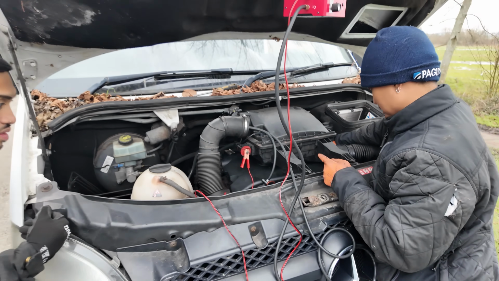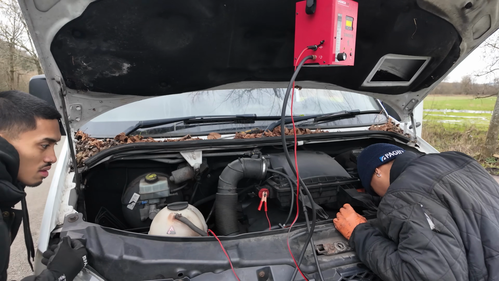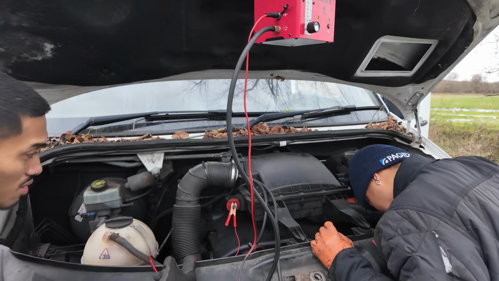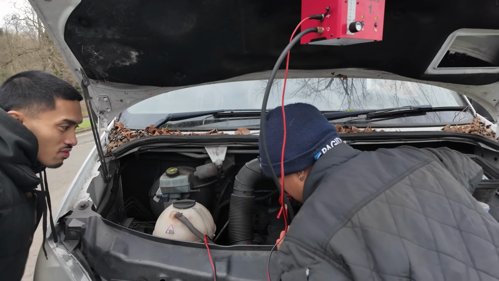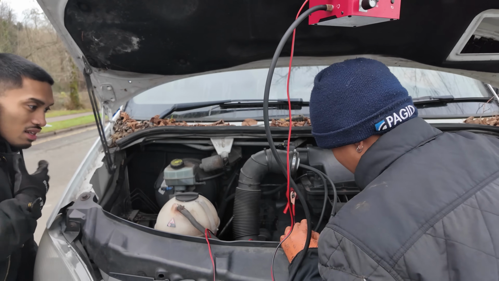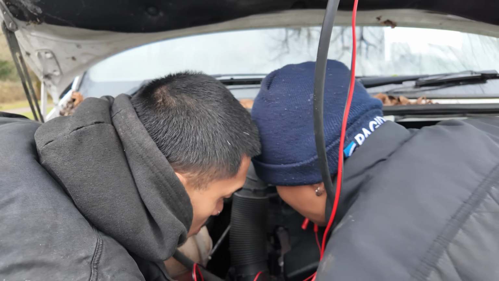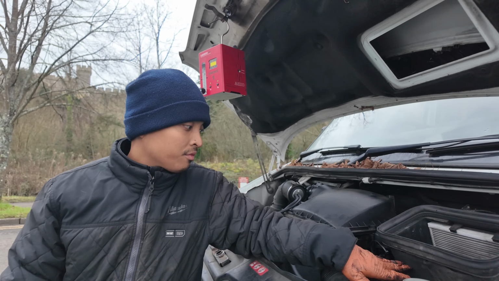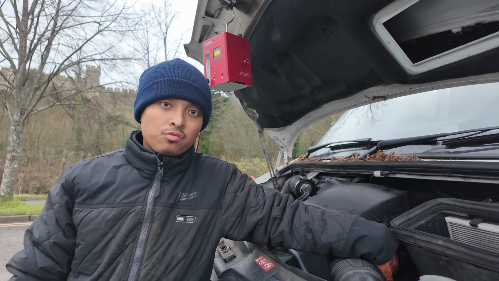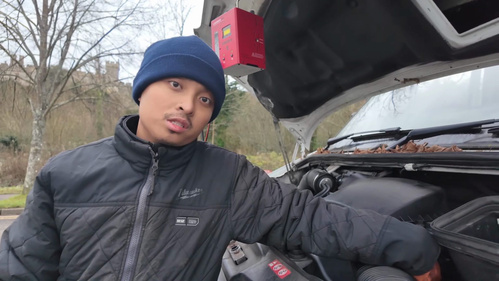Hey look, I can see that. It's coming from this side though. Coming from everywhere, look. Where's that coming from? It's coming from the turbo itself, I think. So we can't really find any leaks except for the one at the top, anything that is related to the turbocharging system.